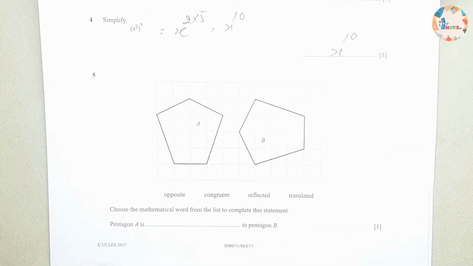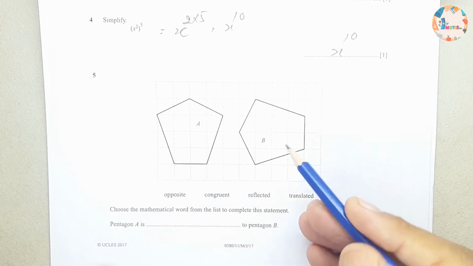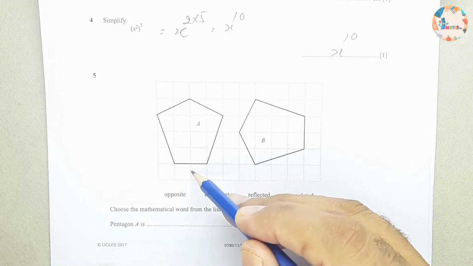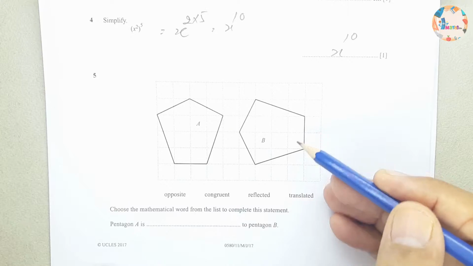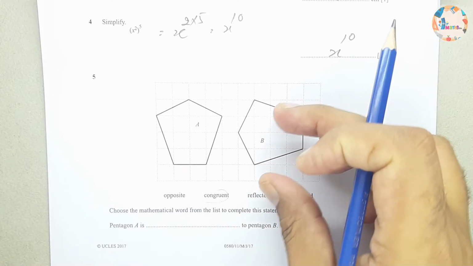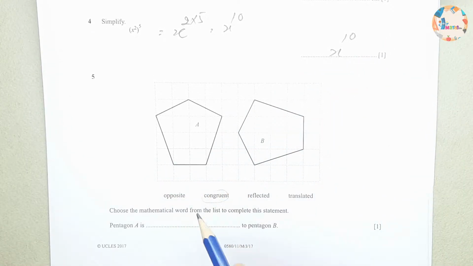Then question number 5, we have to fill this blank. Choose the mathematical word from the list to complete the statement. Pentagon A. If you check, the base is 2 units, this base is also 2 units. So every length is the same, length and width of this shape is the same. So we'll write congruent. So we can take one shape and put it on the other. So this is the criteria for congruent. So we'll write here congruent.